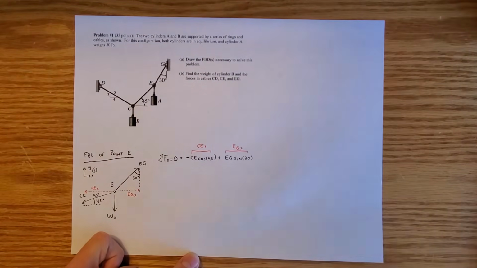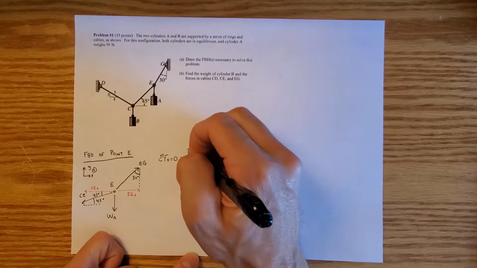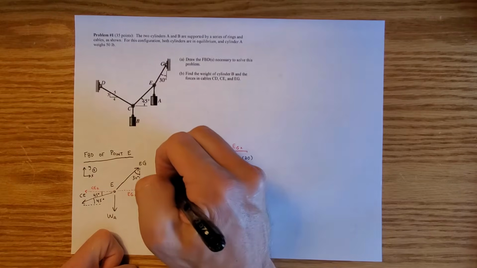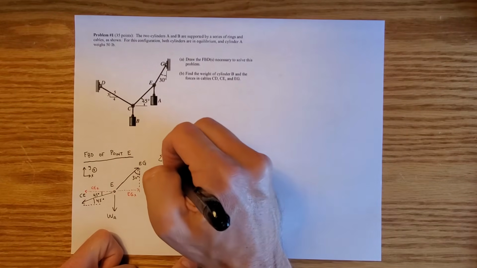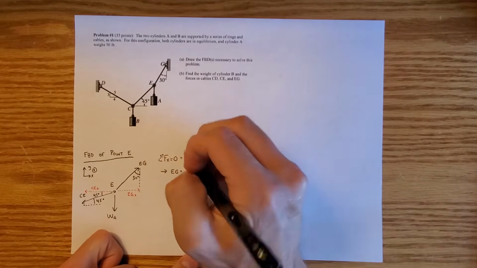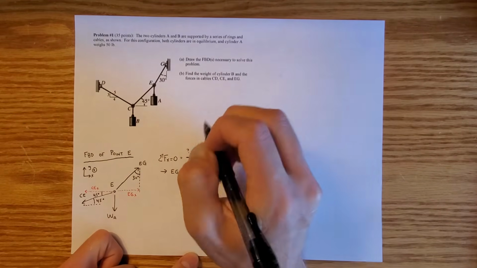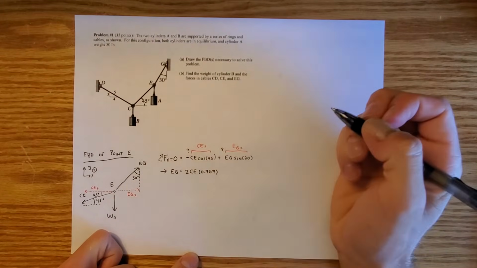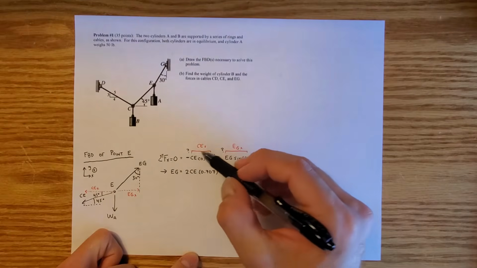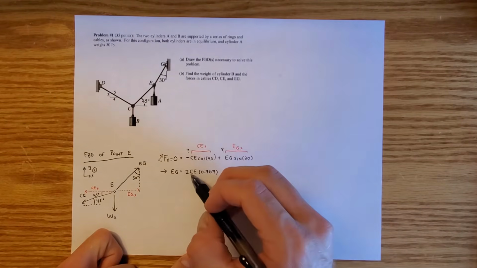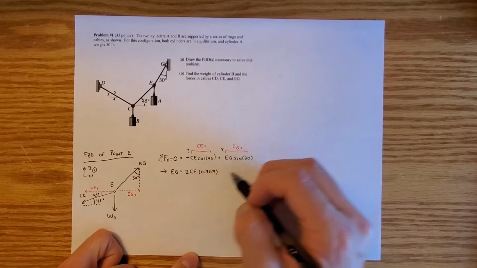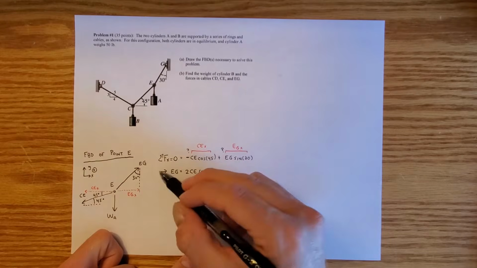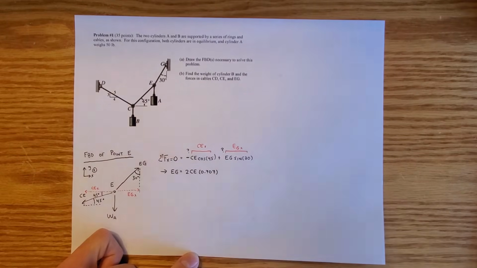Now what you can see here is that right now we've got two unknowns. We don't know CE and we don't know EG, but what we'll do is solve for one in terms of the other. And I did this, and this got me that EG is equal to 2 times CE times 0.707. Essentially all I did was move CE cosine of 45 to the other side. Cosine of 45 is 0.707. Sine of 30 is 1/2. So I multiplied both sides by 2. That gets me EG in terms of CE.